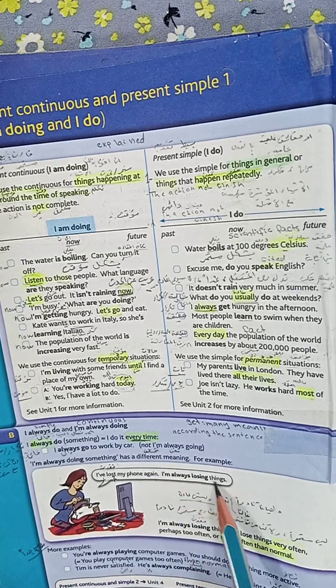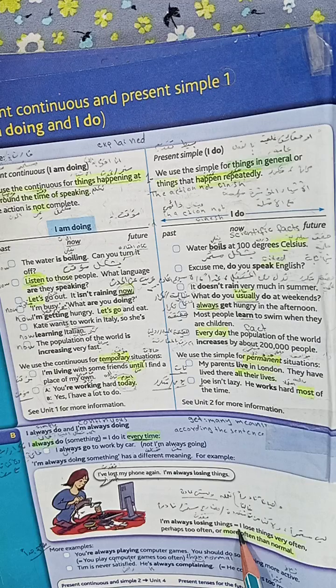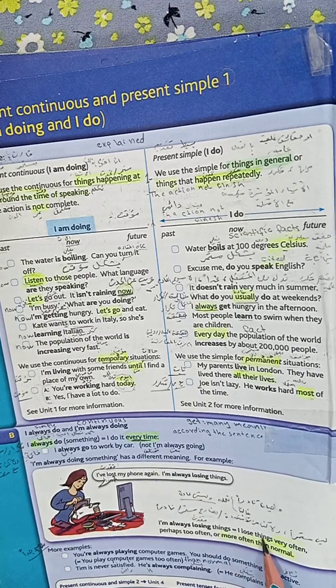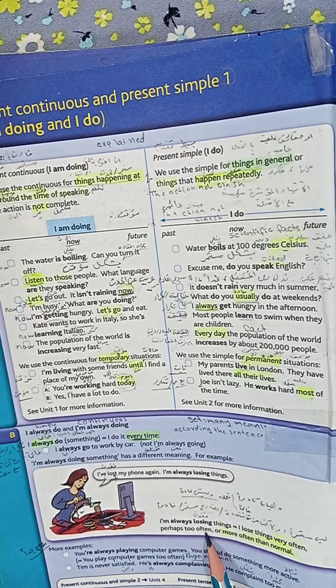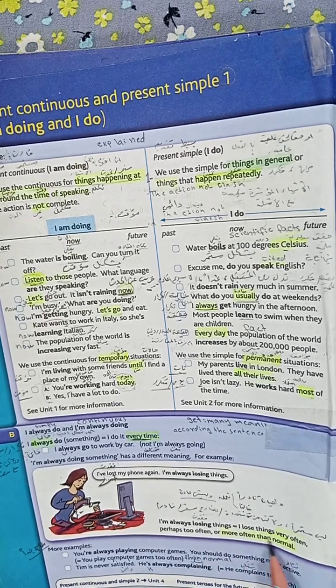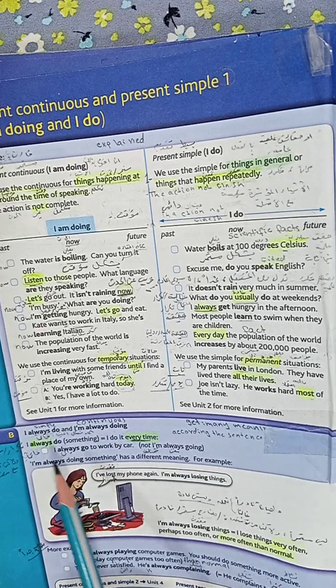I am always losing things means I lose things very often, perhaps too often, or more often than normal. So it's different from present simple.